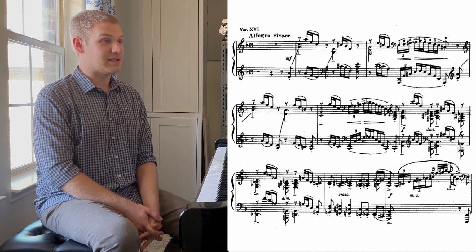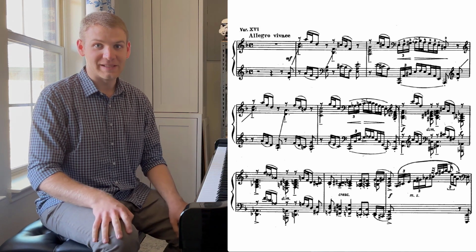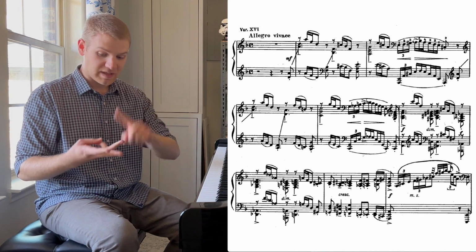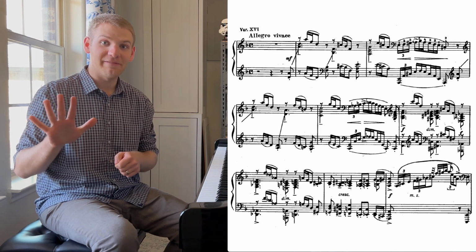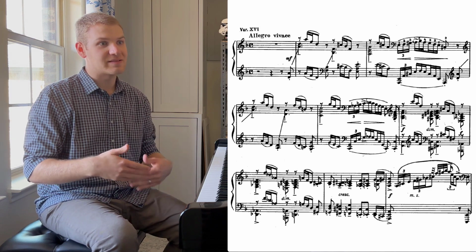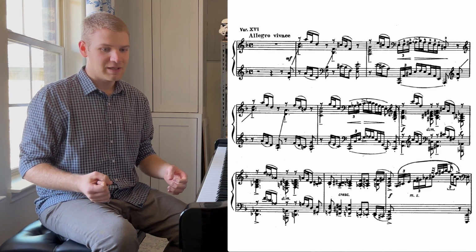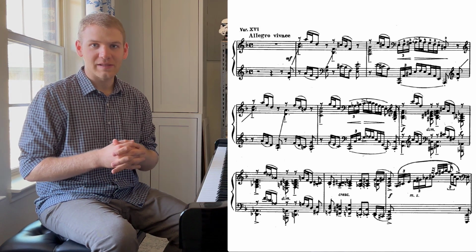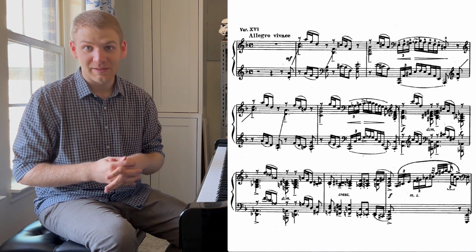This is going to be the beginning of the end, so to speak. Variations 16, 17, 18, 19, and 20. The last 5 variations all come as one big finale. Now the last 2 or 3 variations will be glued together because they don't have breaks in between the variations.